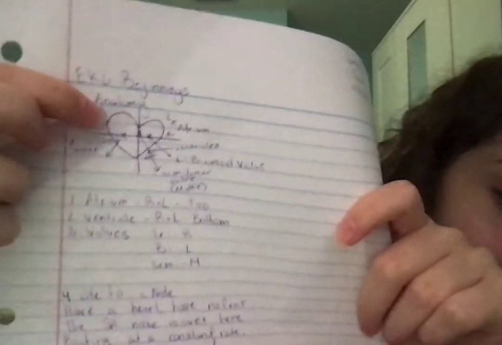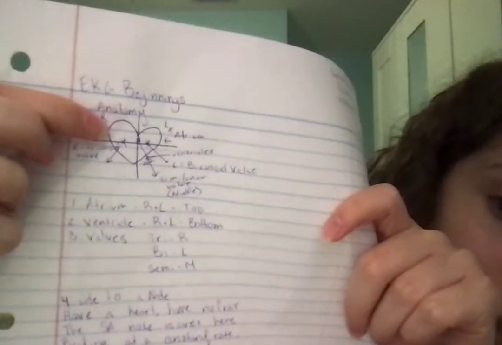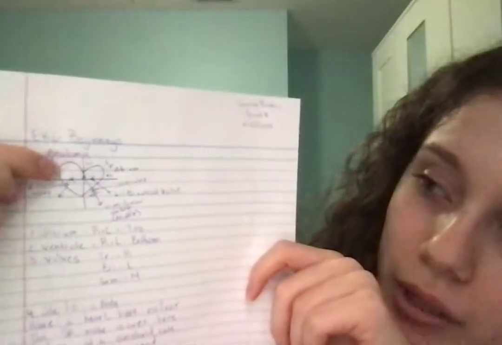Moving on from valves, I'm going to be talking about nodes. Nodes handle the electrical conduction in the heart. If you didn't know, electricity flows through the heart and makes it beat. So you have the SA node, which is in the right atrium, kind of over here in the top part.